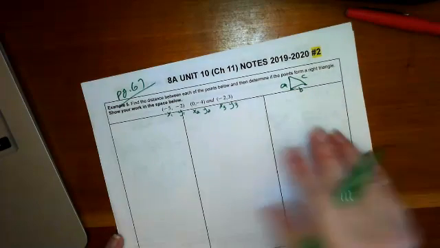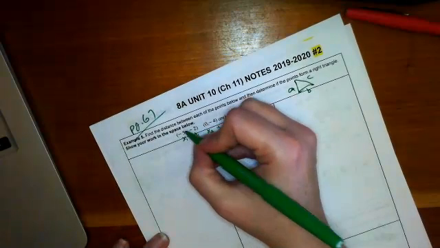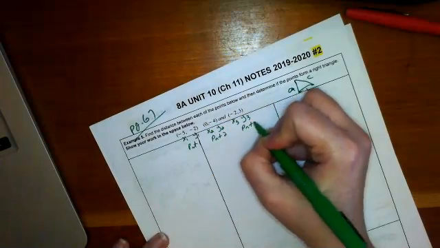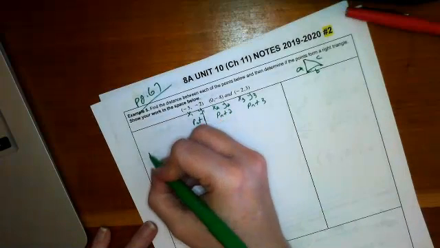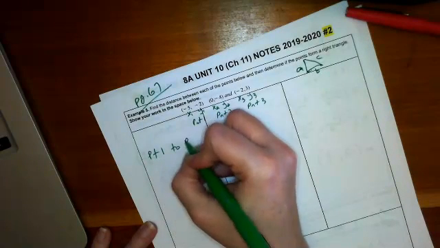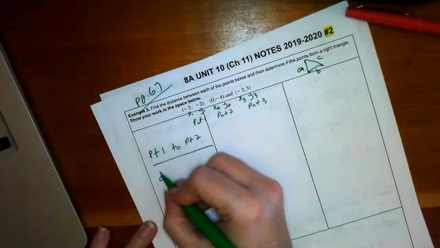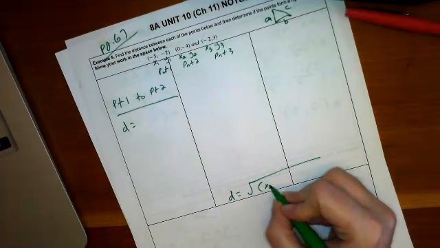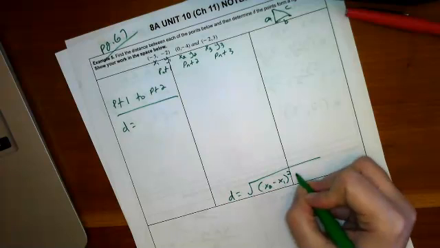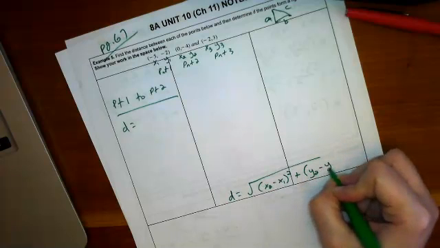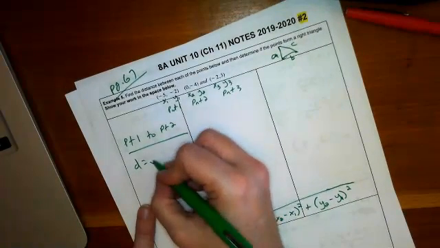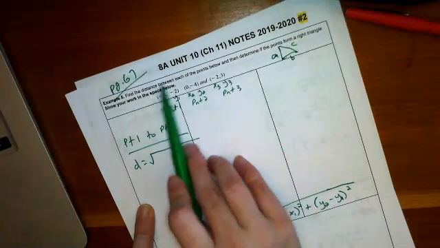And then we have to use the Pythagorean theorem. So we're going to call this point 1, point 2, point 3. Okay, so first let's do point 1 to point 2. Okay, I'm going to do distance equals, and let's write the distance formula down here in case we've forgotten it. Distance equals the square root of x sub 2 minus x sub 1 squared plus y sub 2 minus y sub 1 squared.